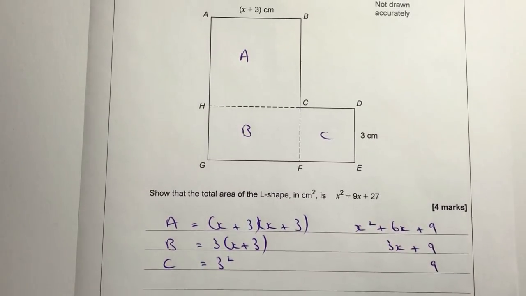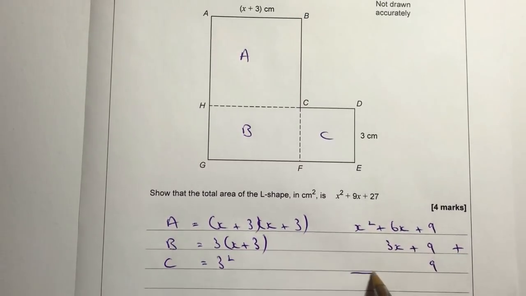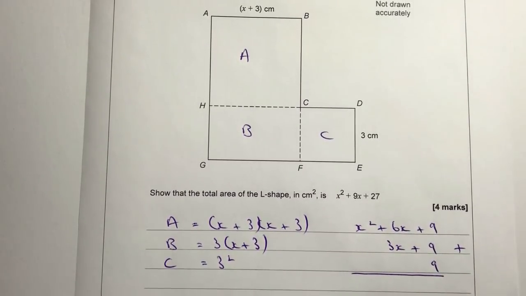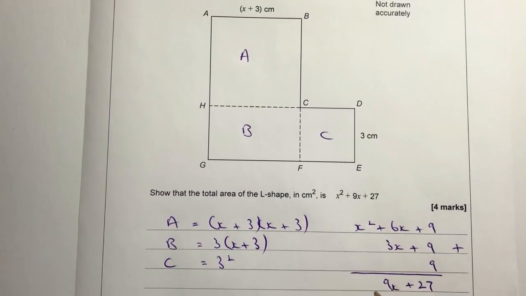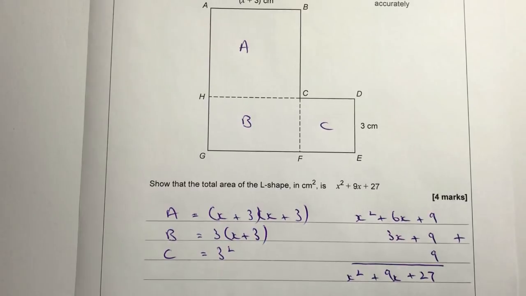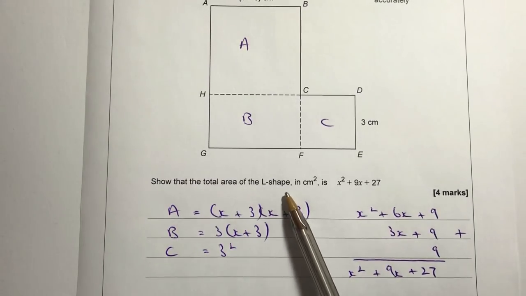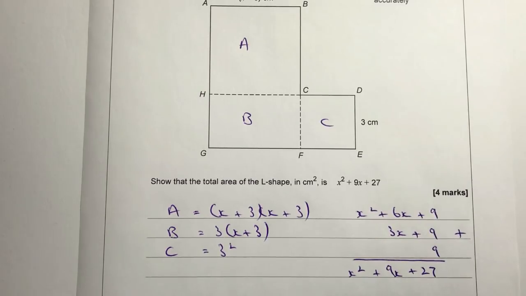Okay, now the reason I've written it like that is because now I can add all of these together to get the overall area, and that's going to be 9, 18, 27 plus 27, 9x, and then plus x squared. So I've actually shown that the total area of the shape is x squared plus 9x plus 27, which is this area over here. Okay, I hope that's all right for you.